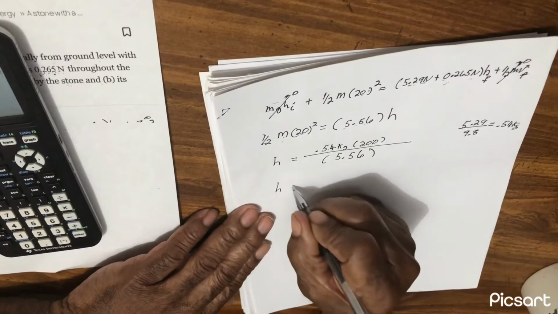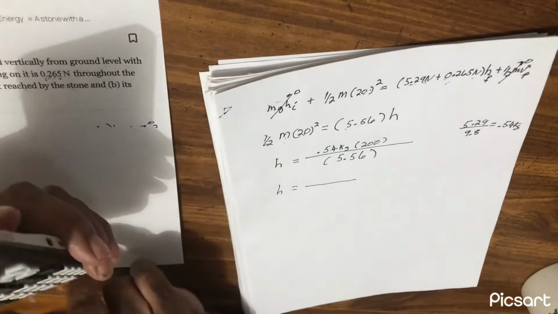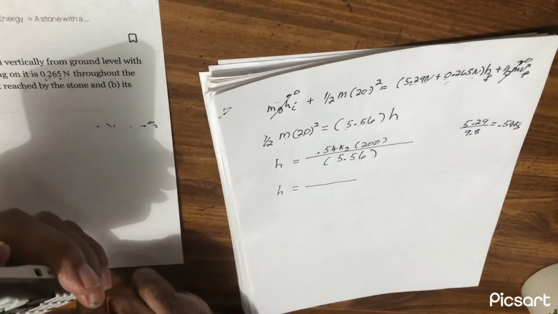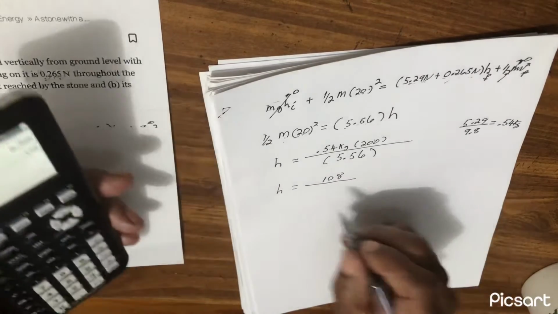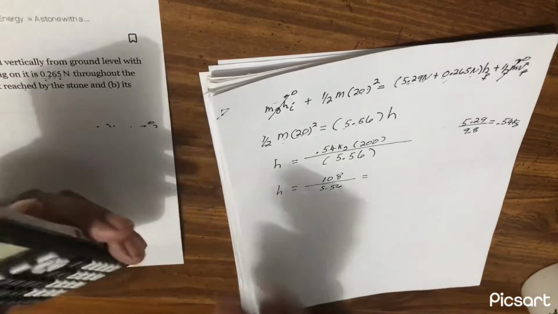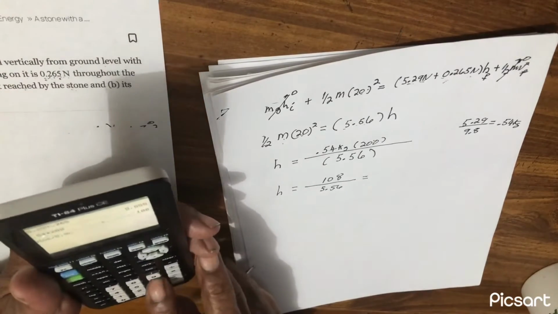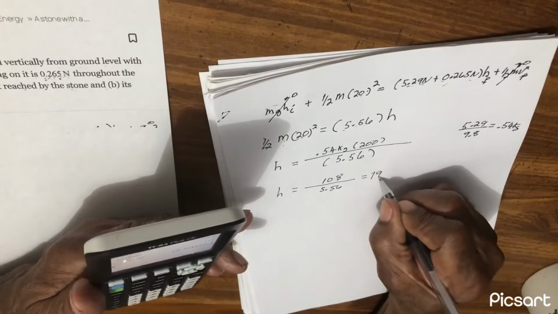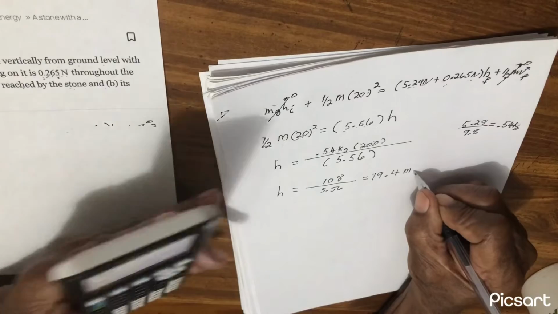So h is equal to 0.54 times 200. That's 108 divided by 5.56, and that's equal to 19.4 meters.